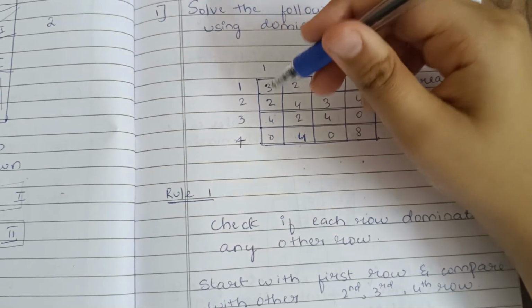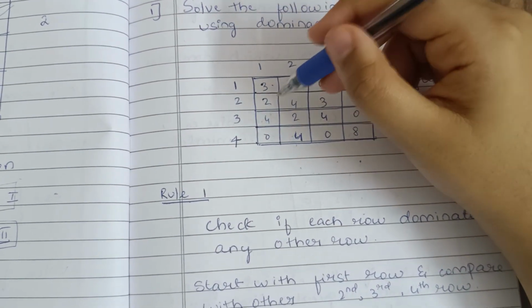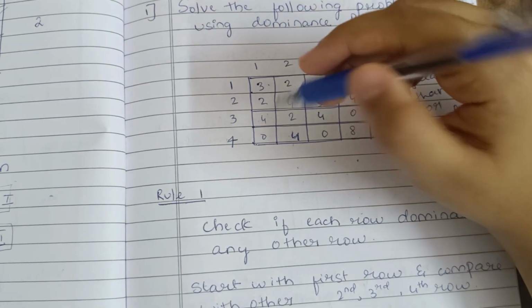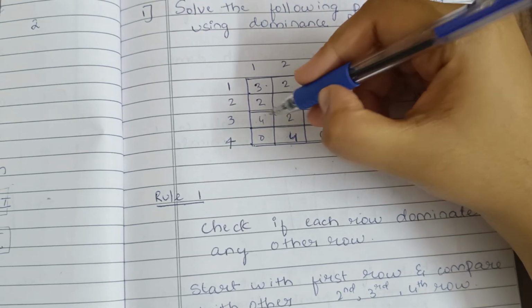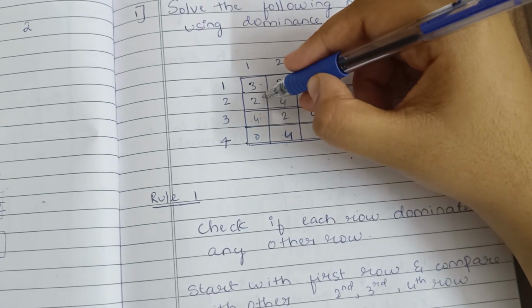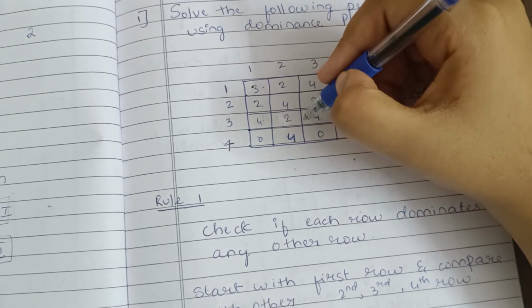The rule is that each element of the whole row should be greater than or equal to the other row. Coming to row 3, 4 is greater than 2 and also 3.